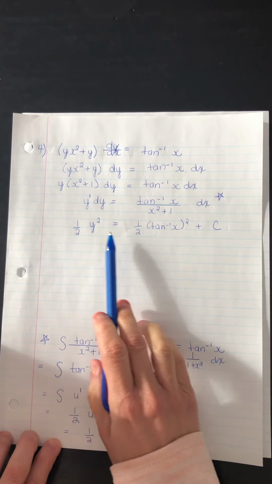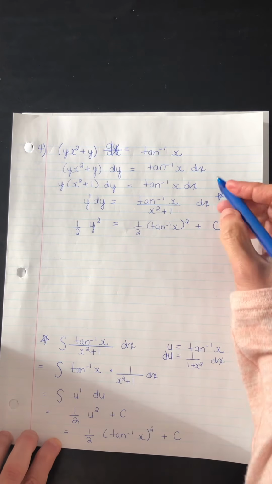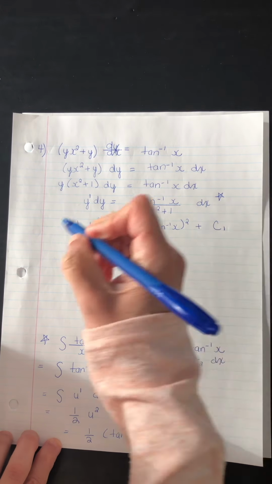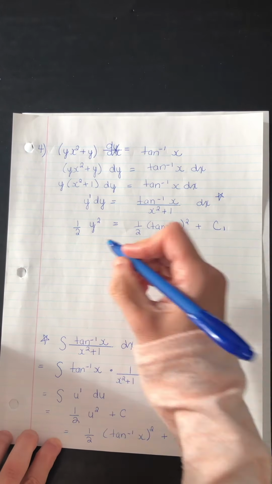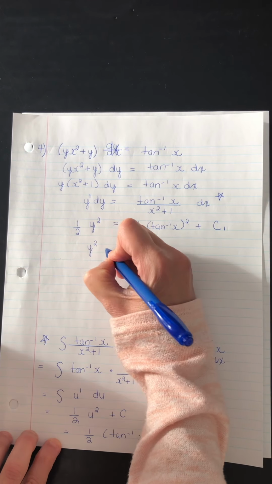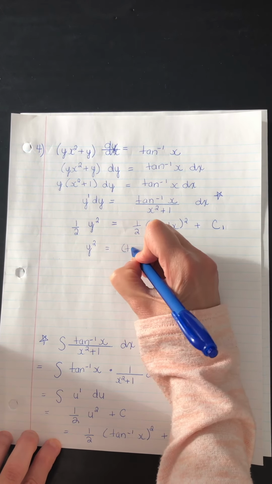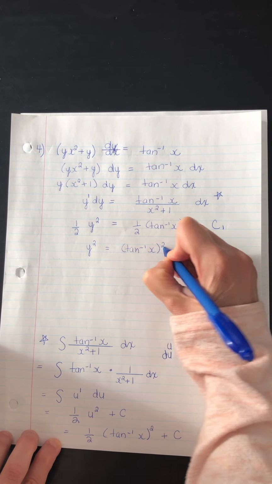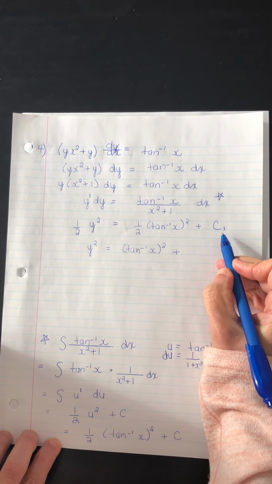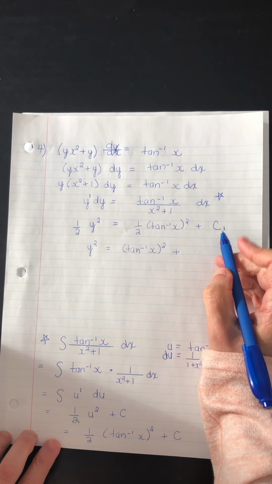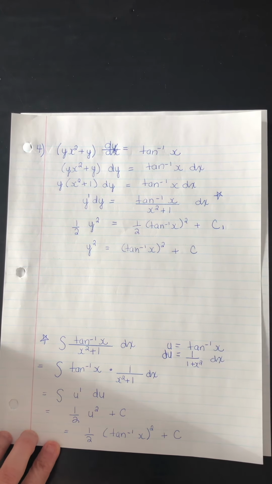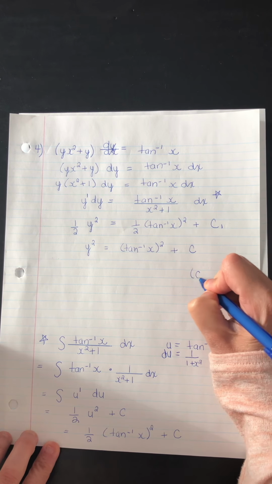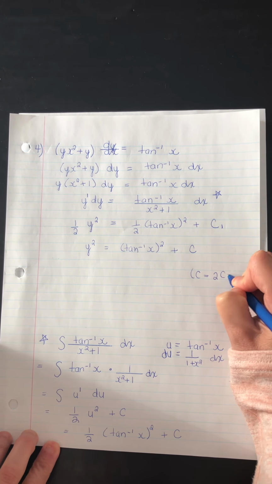Now I can cancel out the fractions here, so I'm going to make that c1, and I'm going to double the terms. So doubling this term and doubling this term means doubling this one. So this will be 2 times c1. Final answer. So c is twice c1.